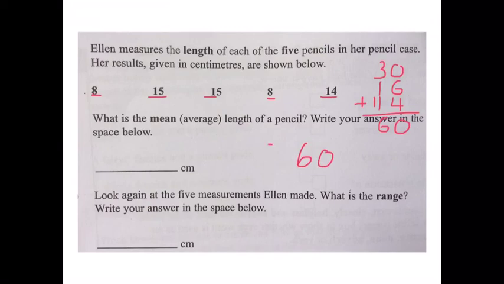Step 2 is to divide by how many numbers there are, and there are 5 of them. 5 and the 6 goes once, 1 over. 5 and the 10 goes 2. So the mean, the average of those lengths of pencils is 12 centimeters. And the second bit of our question is the range. The biggest number is 15, smallest number is 8, so your range is 7.